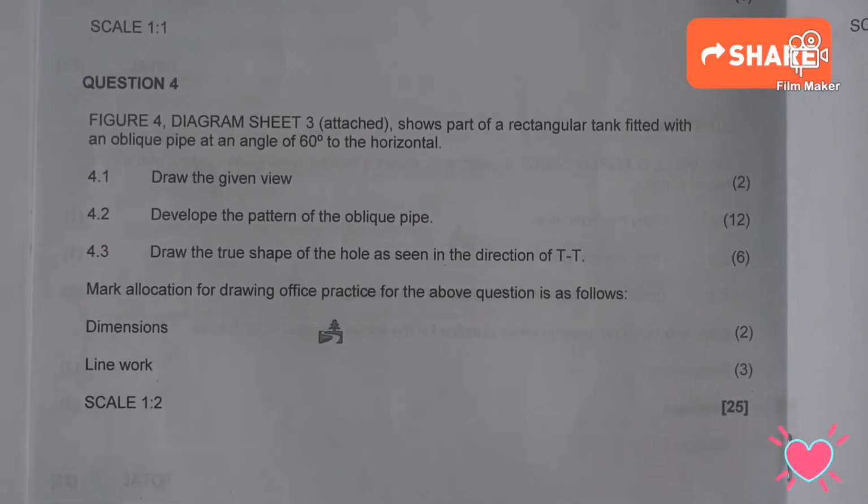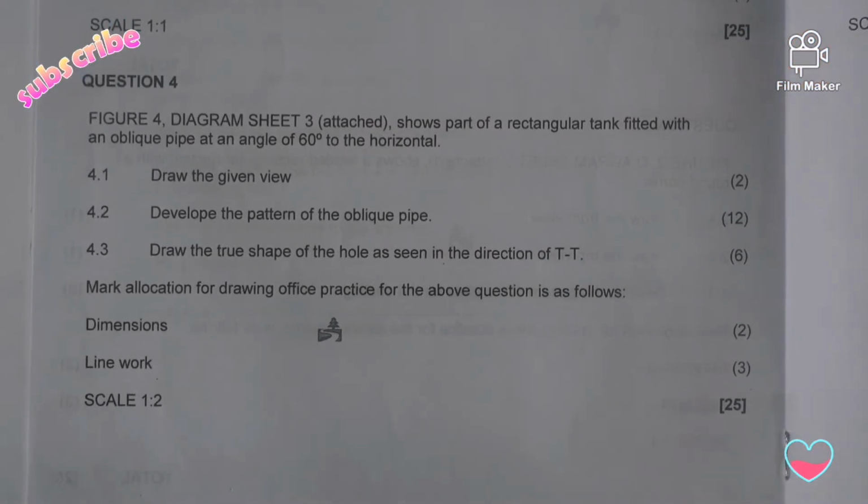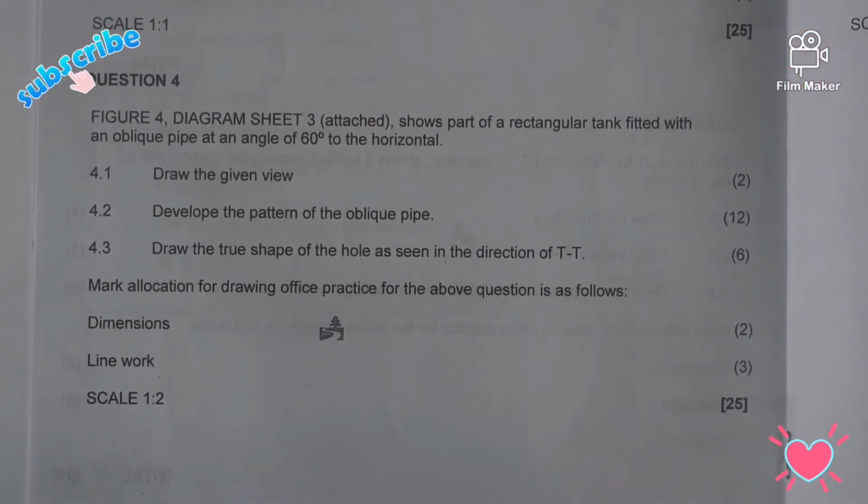So this is the question of figure 4. Diagram sheet 3 attached shows a part of a rectangular tank fitted with an oblique pipe at an angle of 60 degrees to the horizontal. Draw the given view, 2 marks.